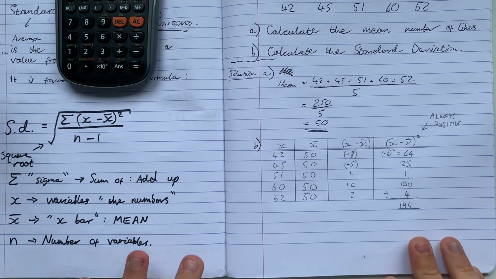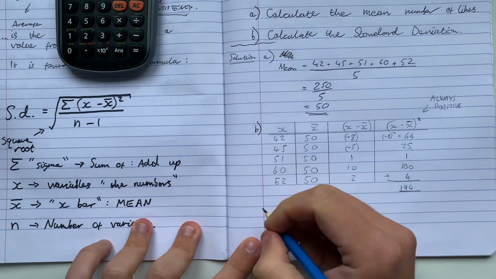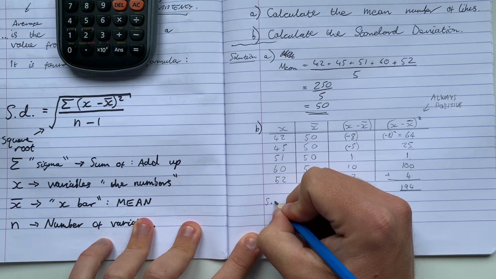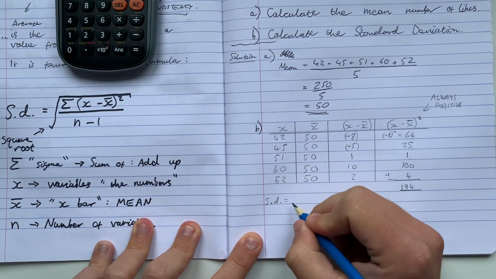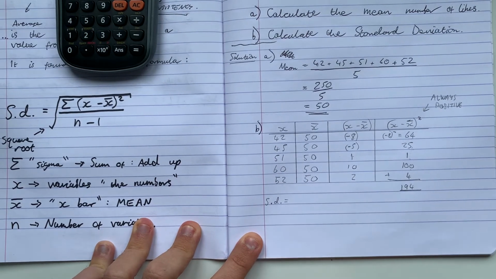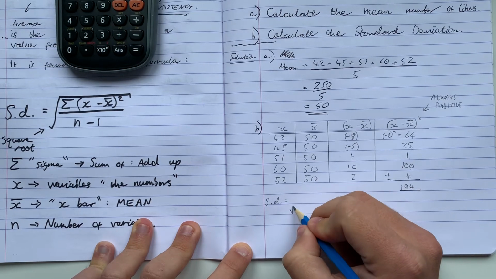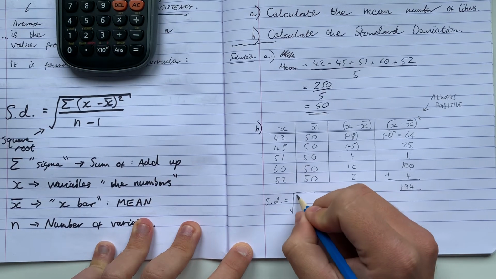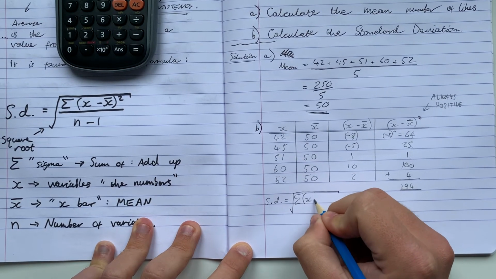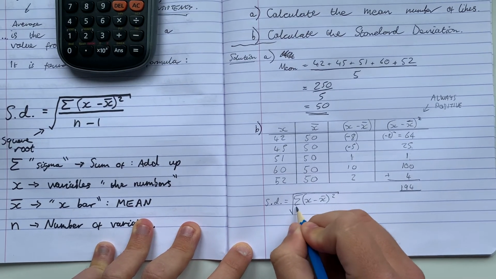So, next thing, let's write down our formula. Hopefully you've memorised it by now. Standard deviation is, I'm going to try and fit all this in, so I might draw it a little bit smaller. Should just about fit it in though. So we've got the square root of the sum of sigma x minus x bar all squared all over n minus 1.